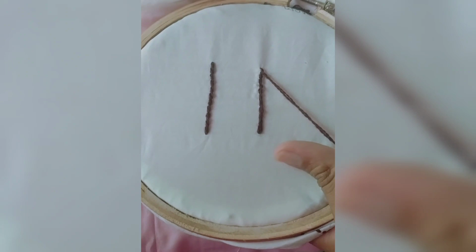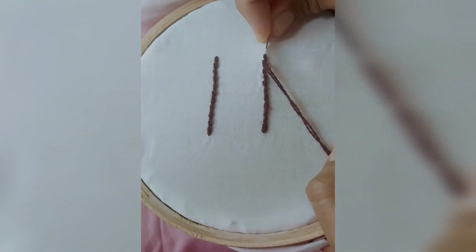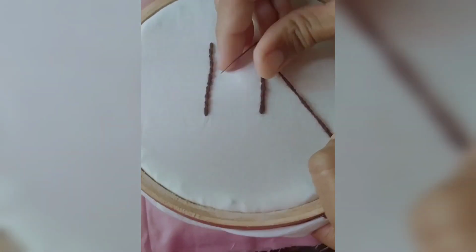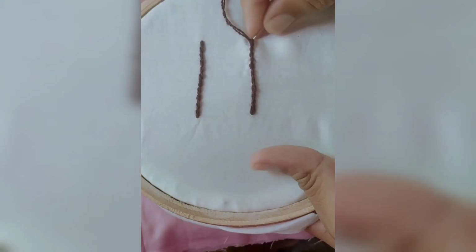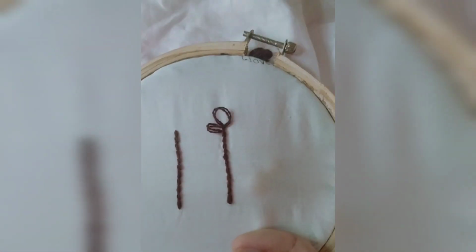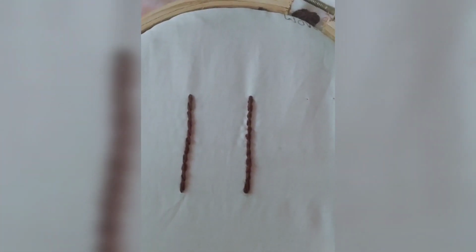With a little practice, you will be able to use the outline stitch and the stem stitch to create beautiful and intricate embroidery objects.